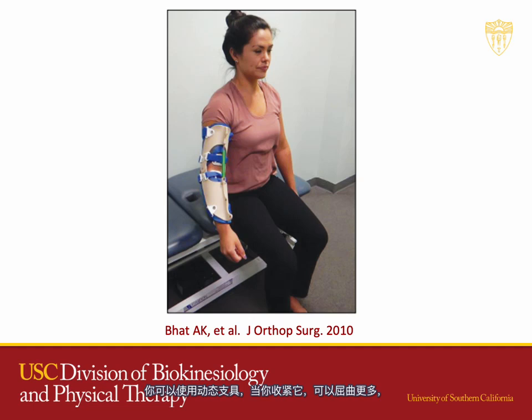You can use the dynamic bracing where they can tighten it and it goes into more flexion, or they can tighten it and it goes into more extension. There's lots of different bracing options out there, and I would certainly say that if you're at that point where you're just not making significant progress with their elbow range of motion, and you should be using a goniometer to measure this stuff, you should be getting at least 10 degrees a week. If you're going a week without getting 10 degrees of motion in either direction, then I would say you need to consider bracing.